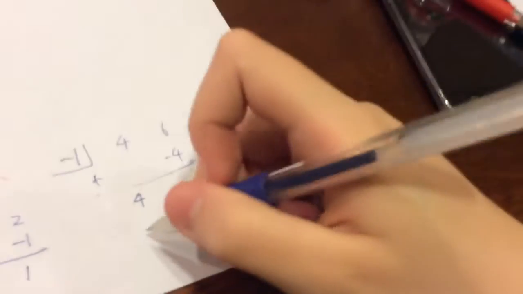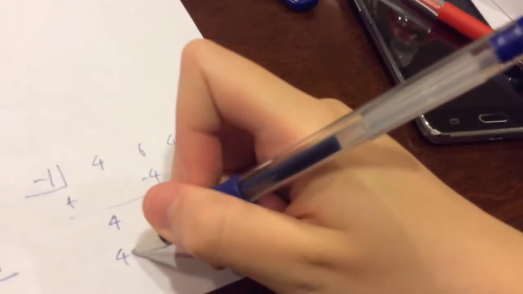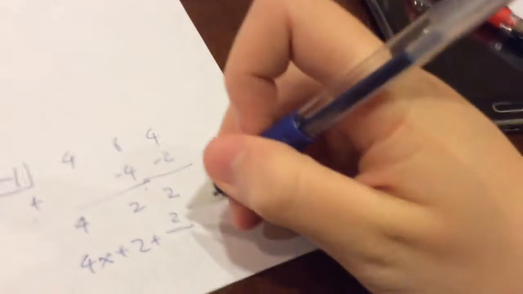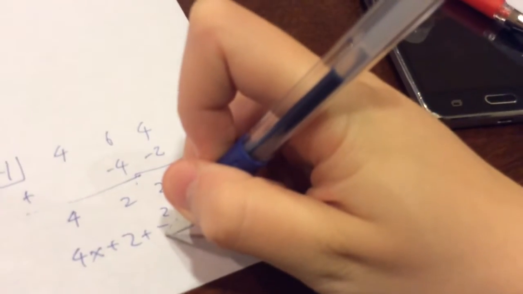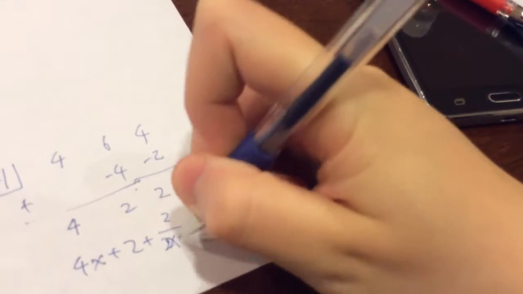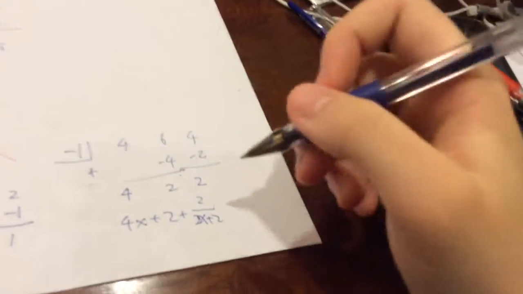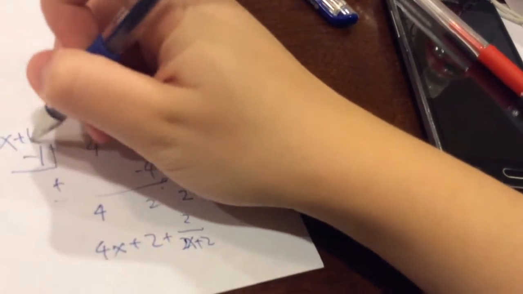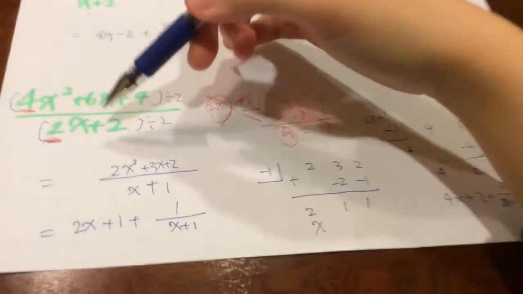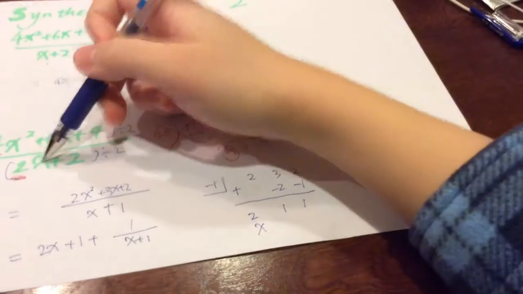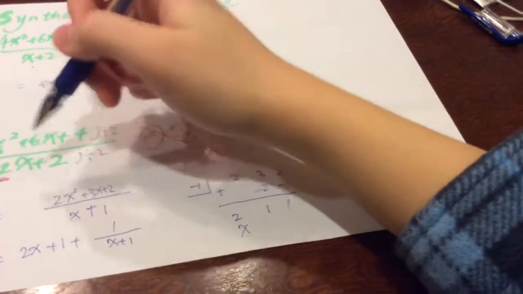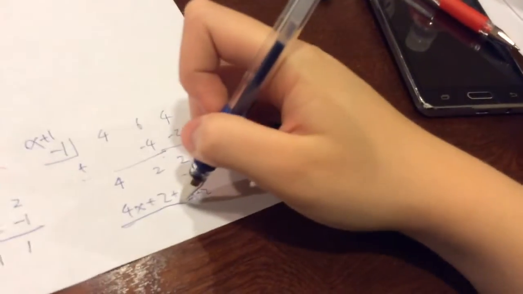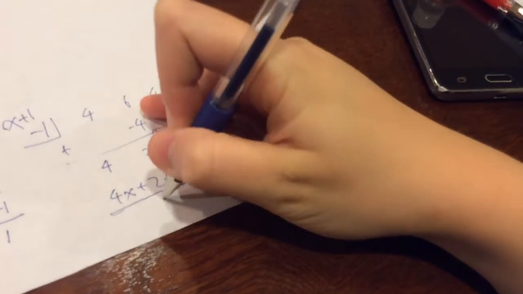And they write the answer as 4x plus 2 plus 2 over 2x plus 2. Now, what's wrong with this? It's because it's still x plus 1. So, for the answer to be correct, it has to be divided by 2x plus 2, but now it's only x plus 1. So you need to divide the whole thing by 2.